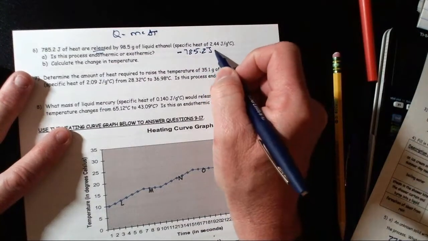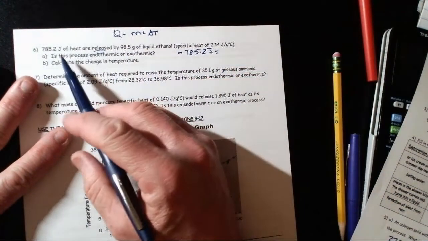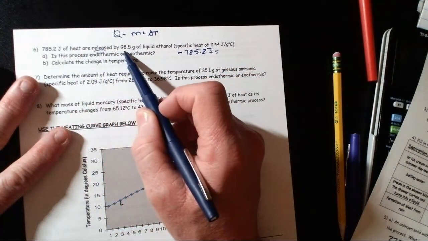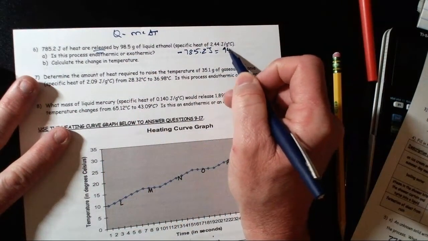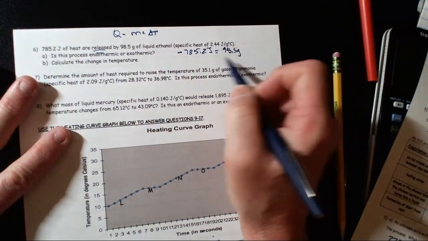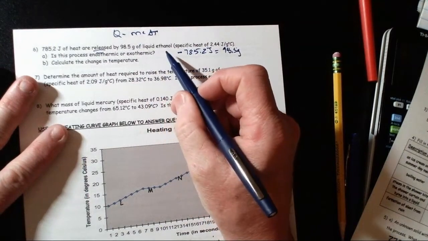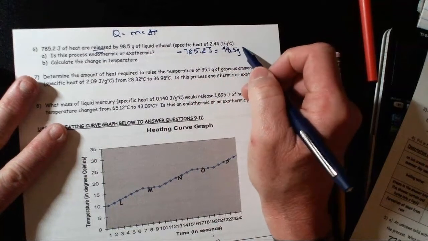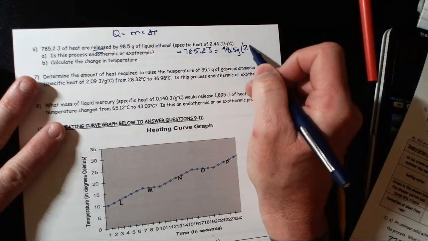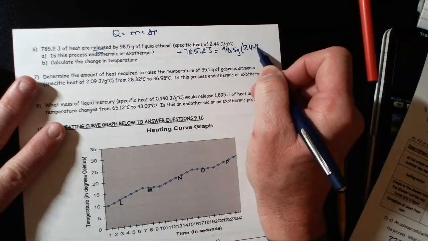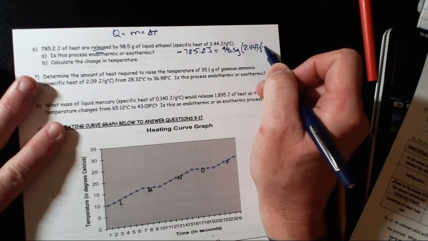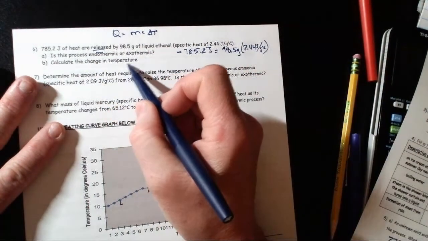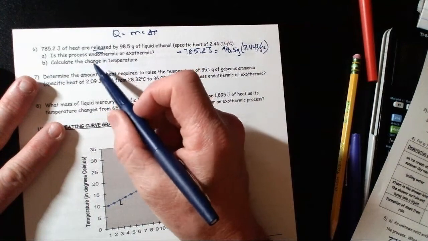That's why it's negative, is equal to, is released by 98.5 grams. So there's my mass, 98.5 grams of liquid ethanol with a specific heat of 2.44 joules per gram degree Celsius. So there's my specific heat, 2.44 joules per gram degree Celsius. And I want to know what the change in temperature is.